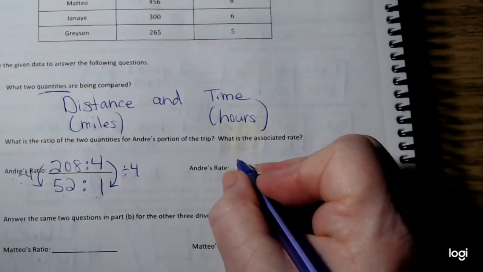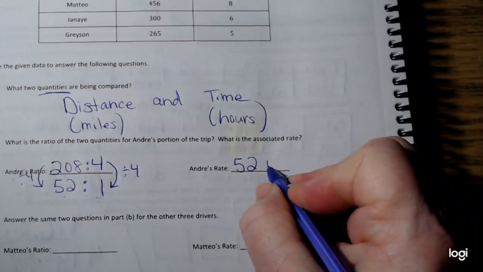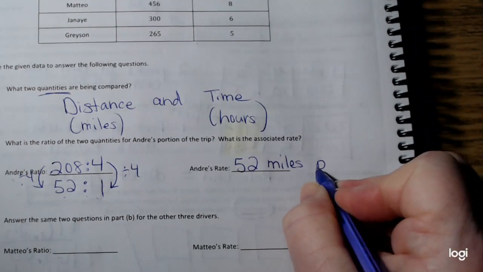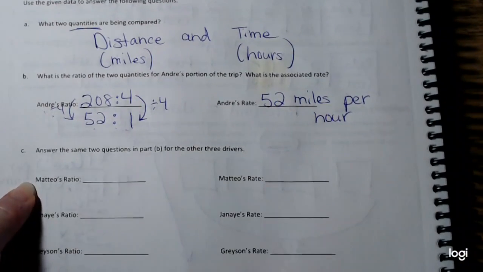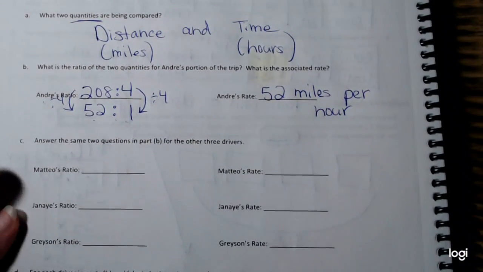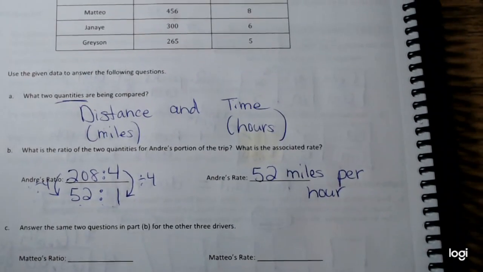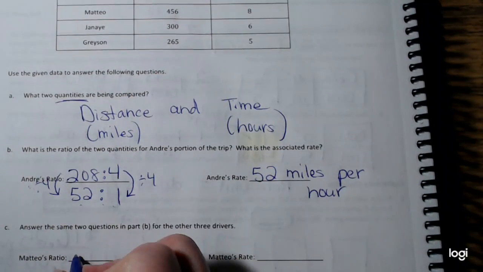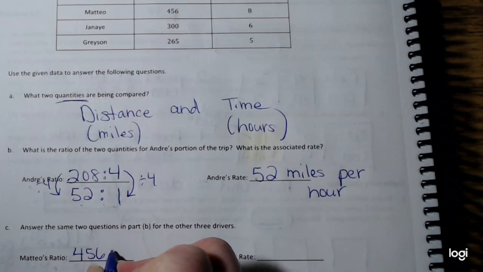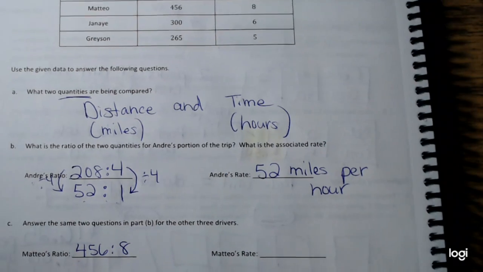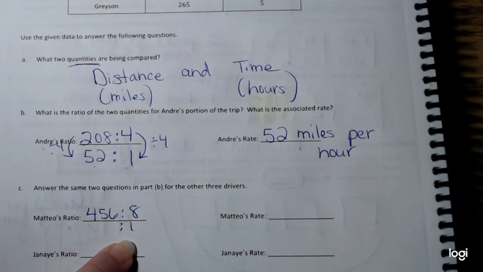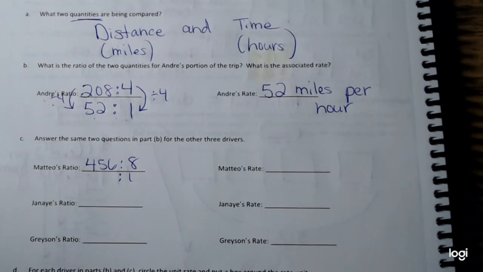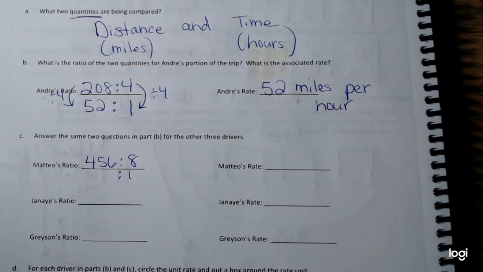So over here I would write 52 miles per hour. All right, we're going to do the same thing for the other 3 drivers. So what I want you to do is go ahead and look up here at their ratios, write their ratios down, and then I want you to see how many miles they went per 1 hour. So go ahead and pause the video and see if you can work on those 3 for me.